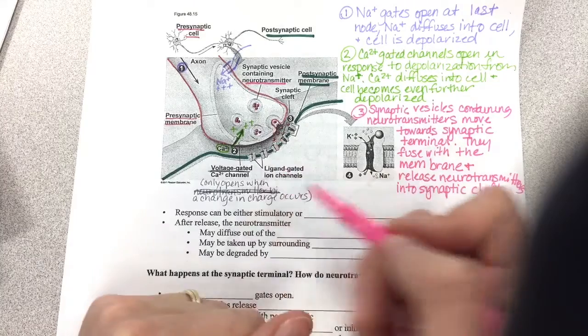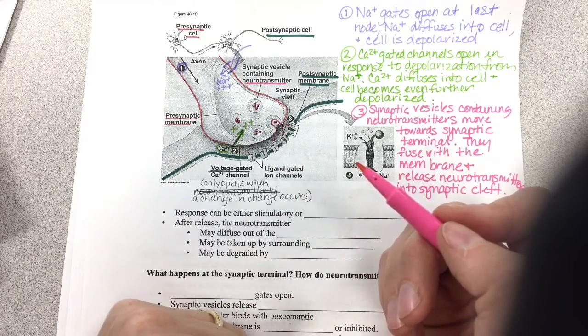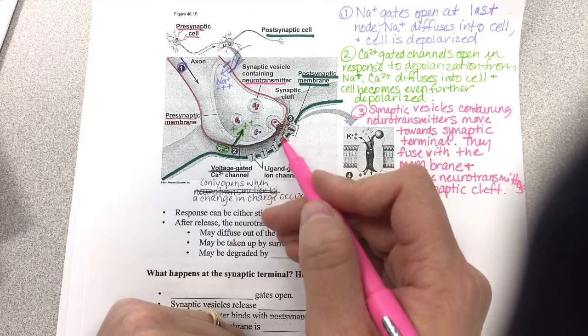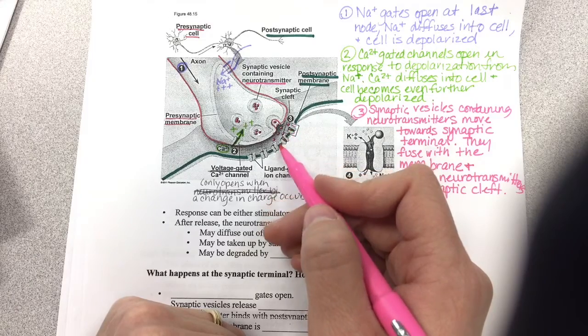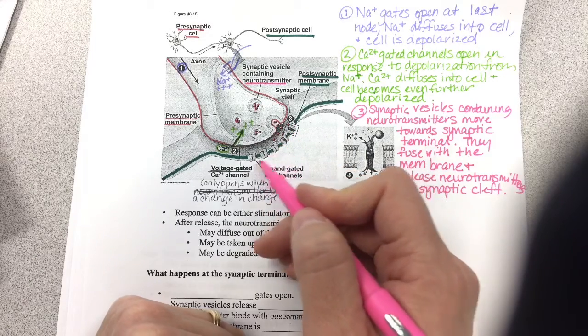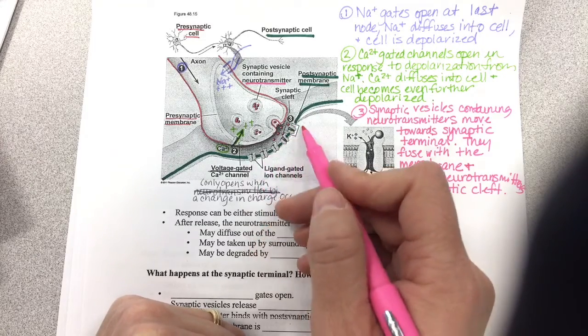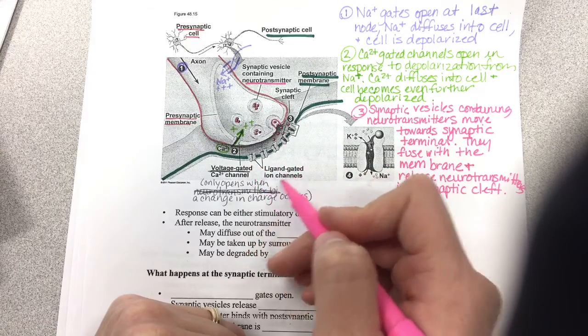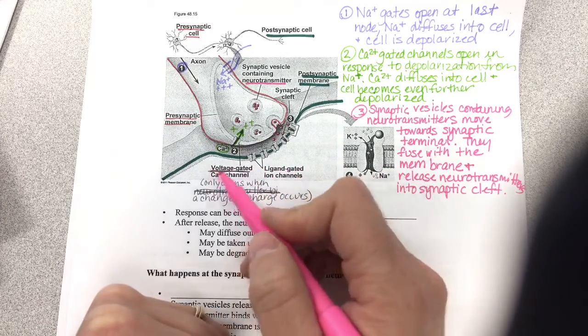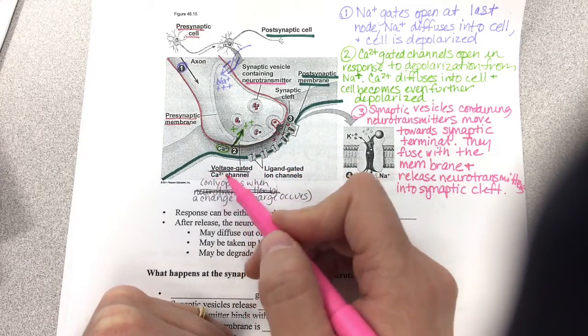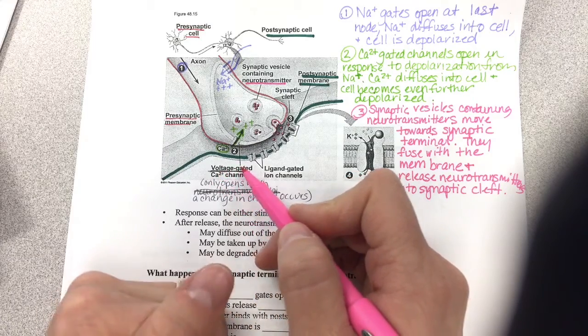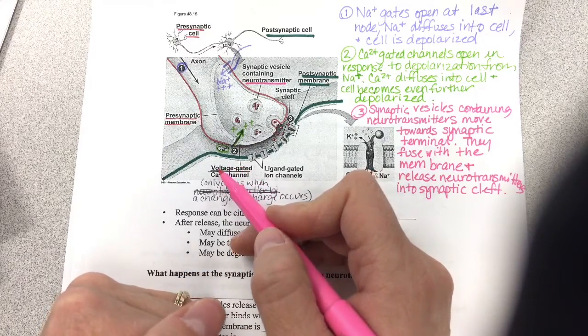So then, let's look here. What is going on with the neurotransmitters? What do they appear to be doing? Well, let's look here. The postsynaptic cell has these ligand-gated ion channels. So voltage-gated ion channels, like this calcium channel, open and close due to a voltage change.